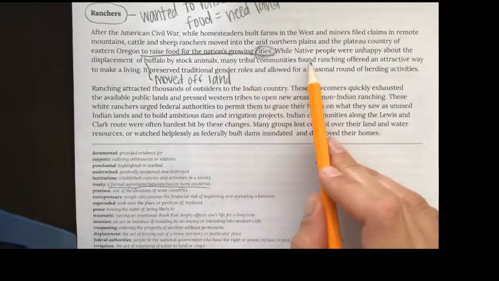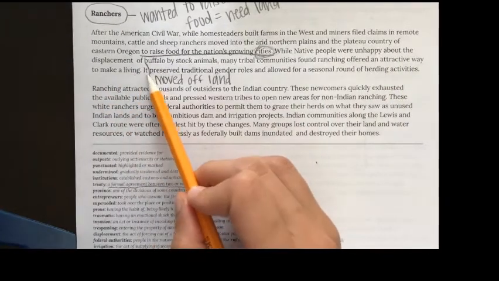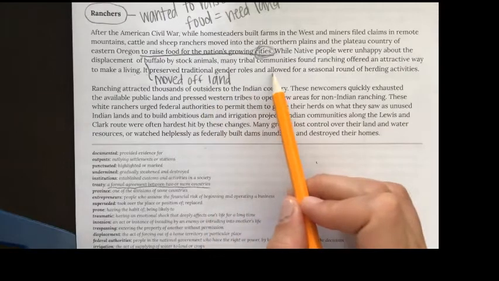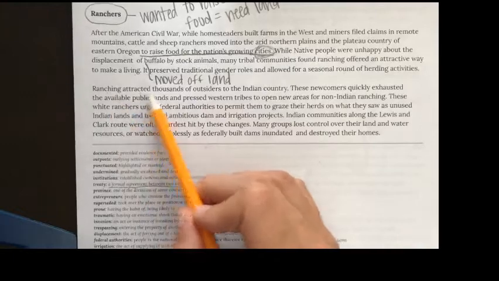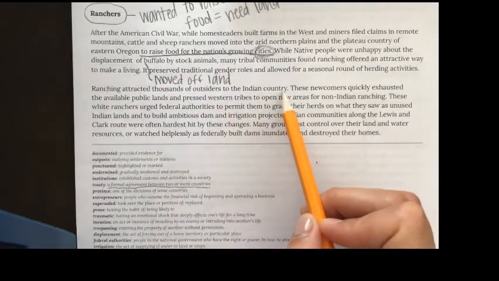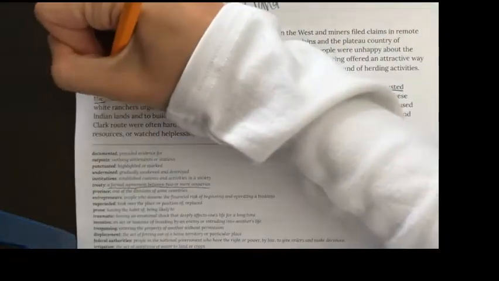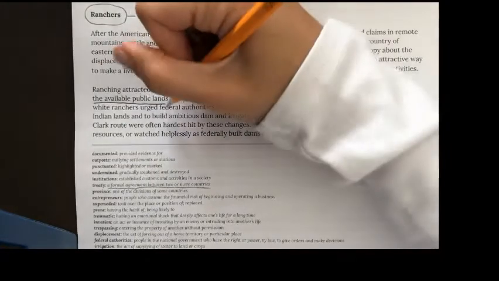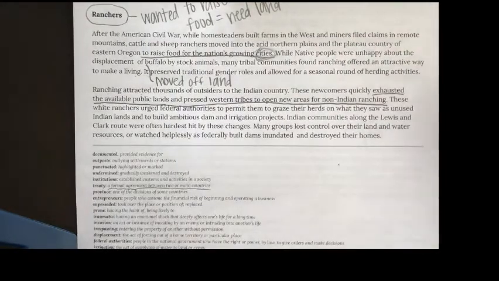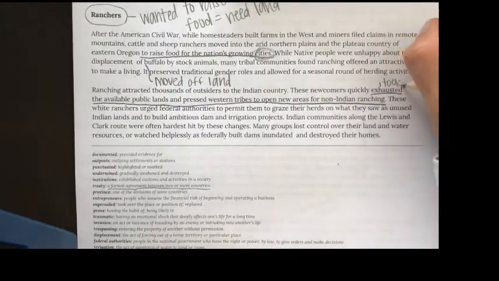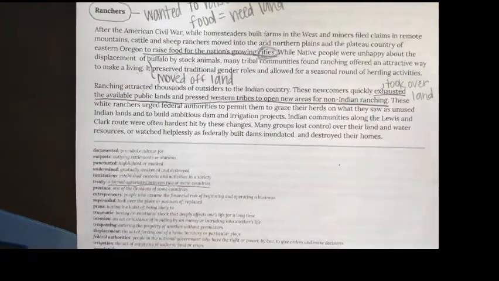Many tribal communities found ranching offered an attractive way to make a living. It preserved traditional gender roles and allowed for a seasonal round of herding activities. Ranching attracted thousands of outsiders to Indian country. These newcomers quickly exhausted the lands available and pressed Western tribes to open new areas for non-Indian ranching. So they really took over all the land that the Indians were trying to use for what they needed.